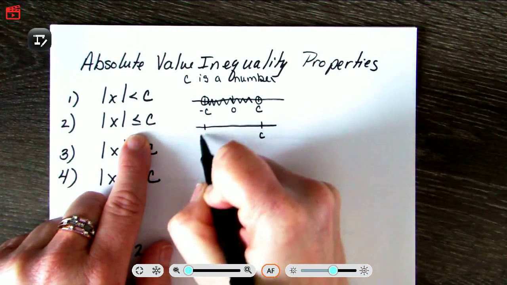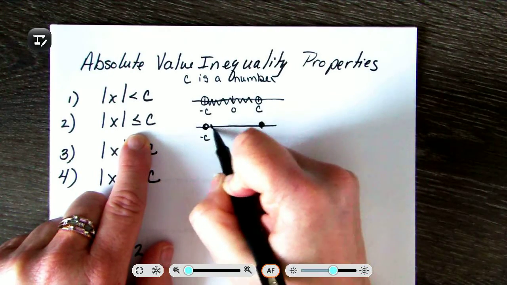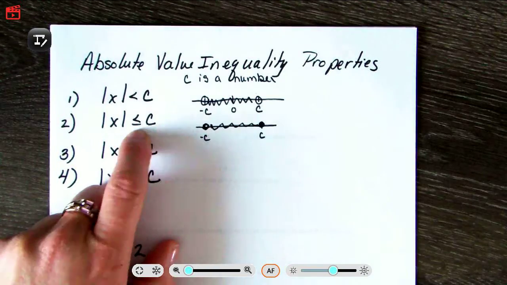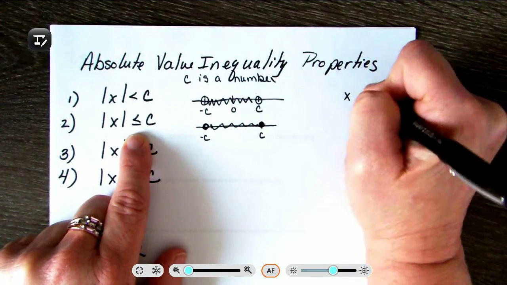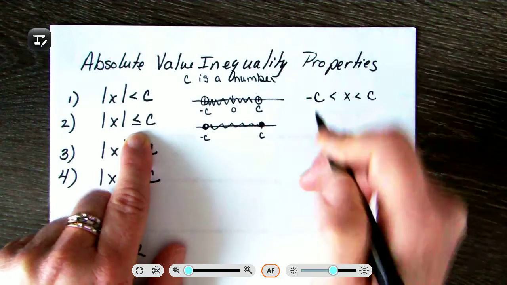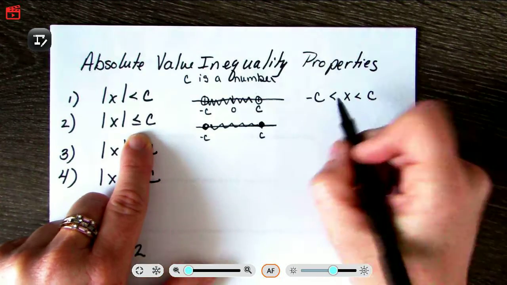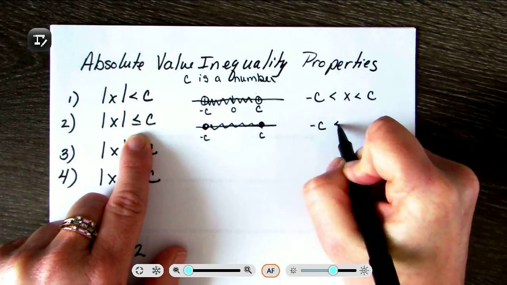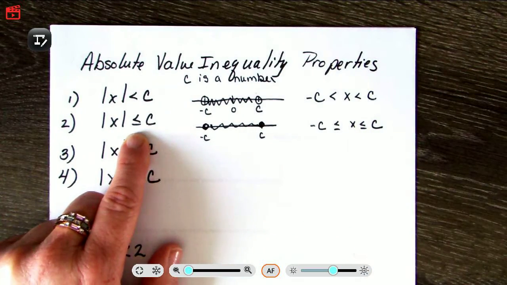So c and negative c will have solid dots, because we can include them, but we still want to be closer to 0. To solve them, we will be solving the equation where this expression is between negative c and positive c. In this case, we will have that inclusion piece.